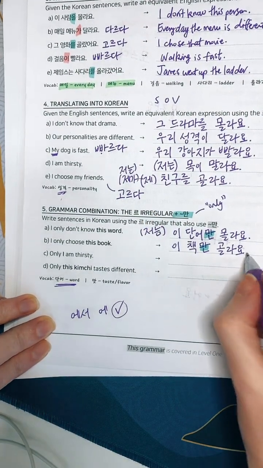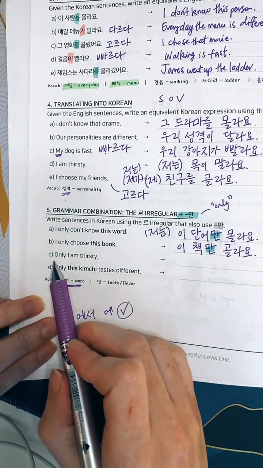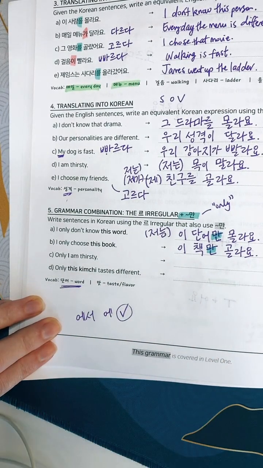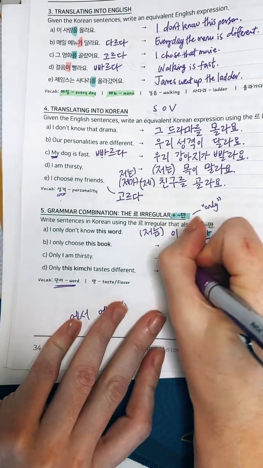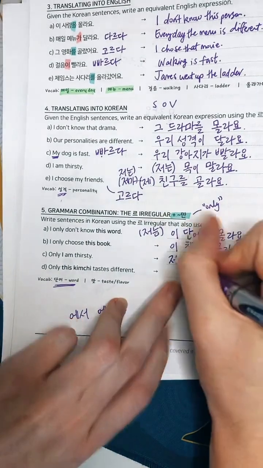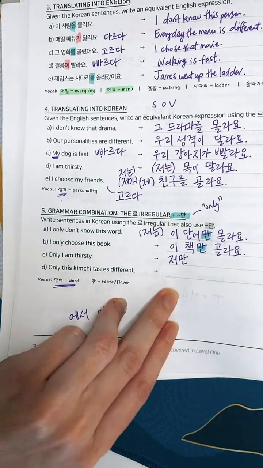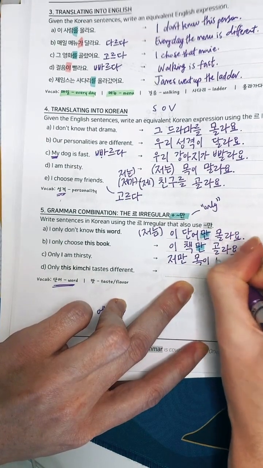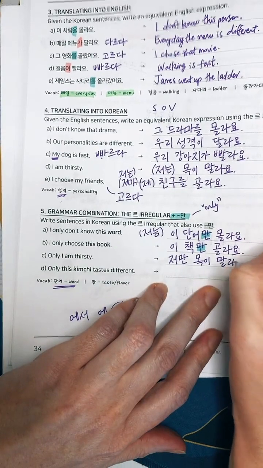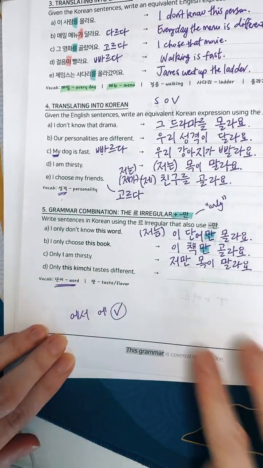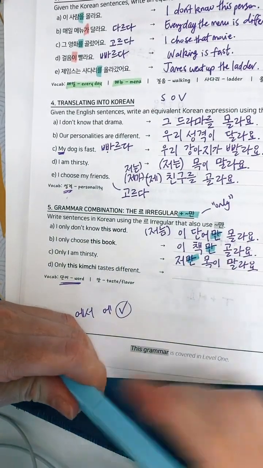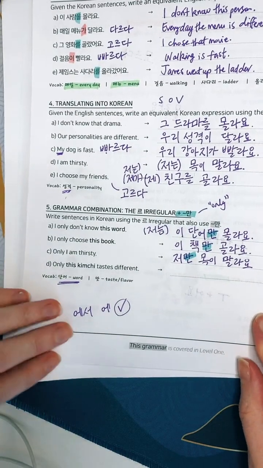If you like, optional. C, only I am thirsty. So of all the people around me, I am the only one who is thirsty. How would you say that in Korean? Well, I in Korean is 저, right? So you can say 저만 to say only me. 저만 목이 말라요. Only I am thirsty. 저만 배가 고파요. Only I am hungry.